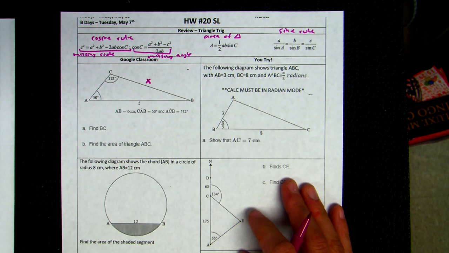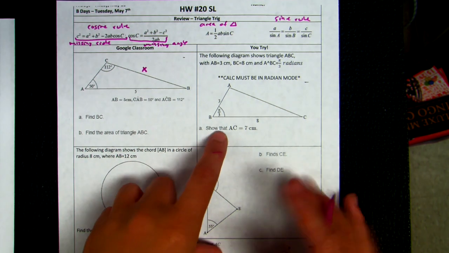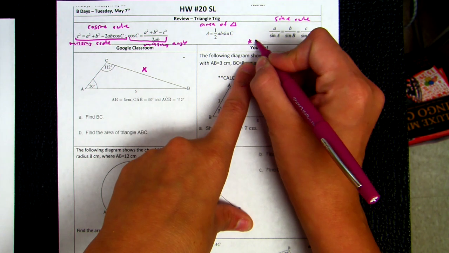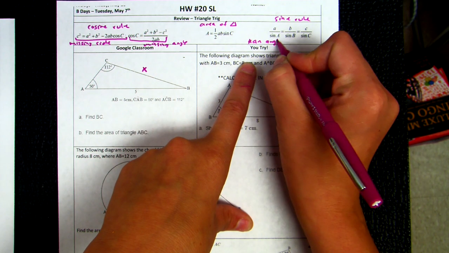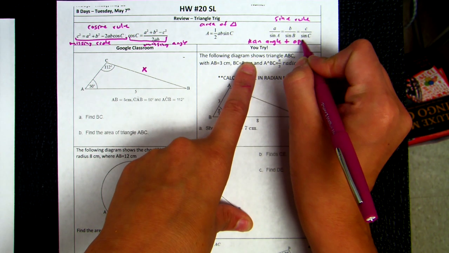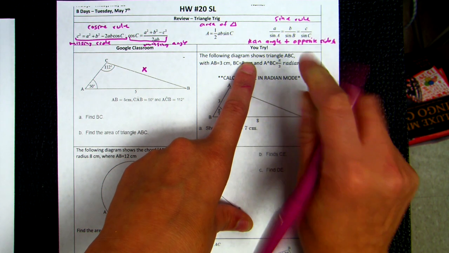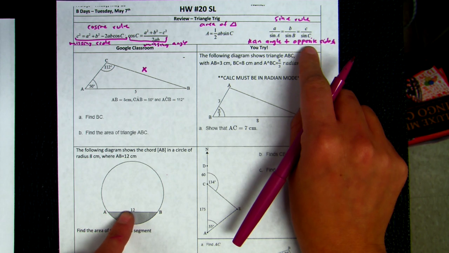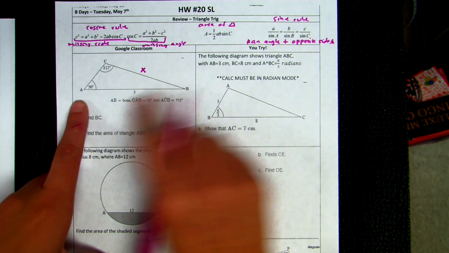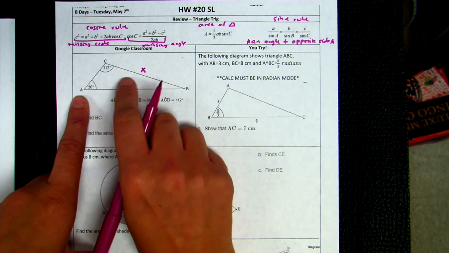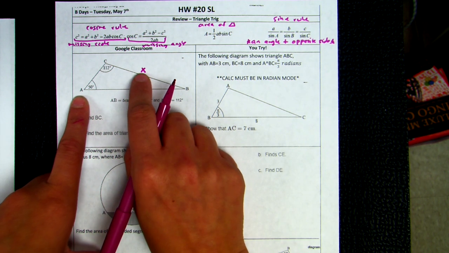What I always check for first is sine rule. Remember sine rule, you have to have an angle plus its opposite side. You have to have that pair in order to use sine rule, an angle plus its opposite side. So let me check. Well, I have an angle of 50, but I don't have its opposite side. That's what I'm trying to solve for.